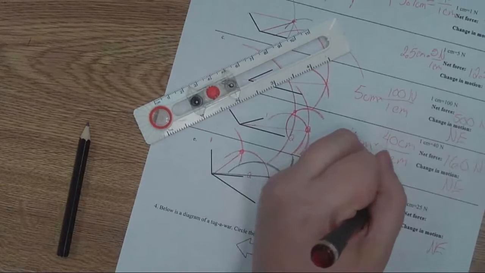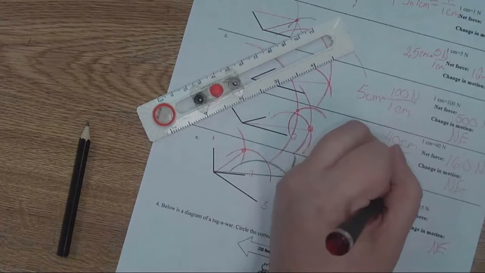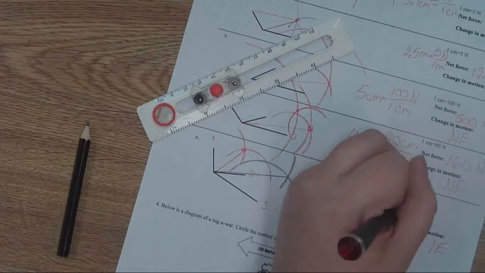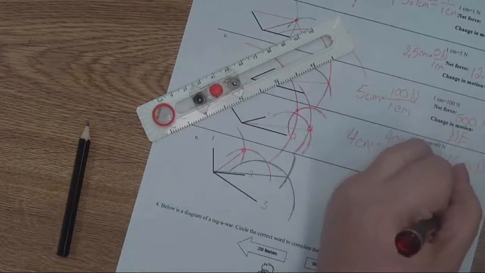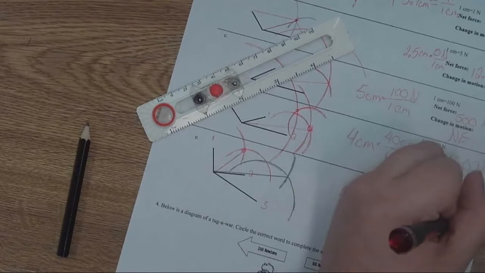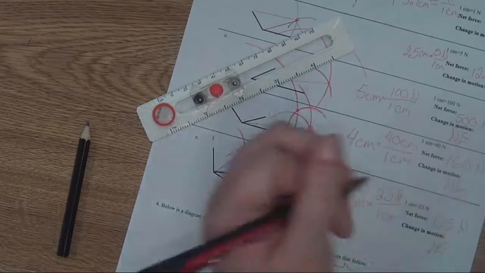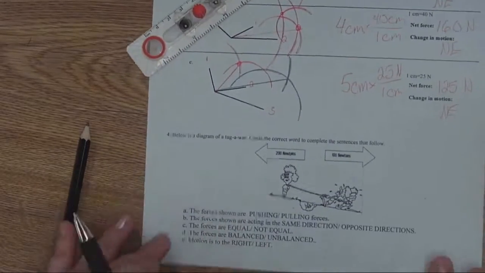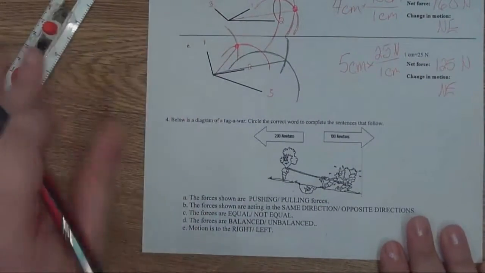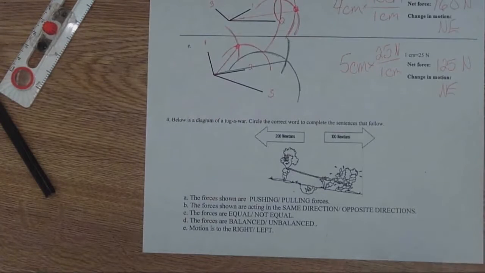So 5 centimeters times 25 newtons per 1 centimeter. So 5 times 25 gives me 125 newtons northeast.